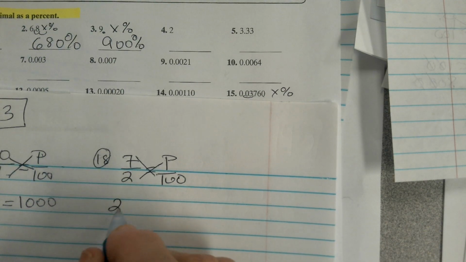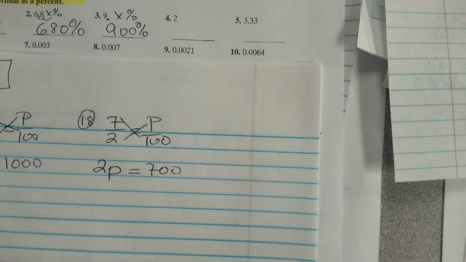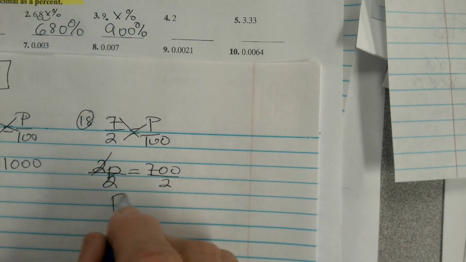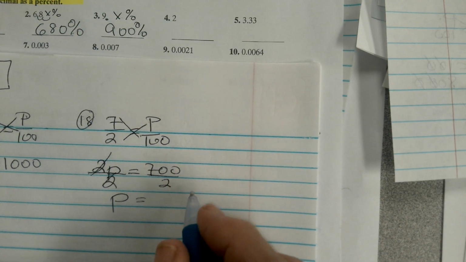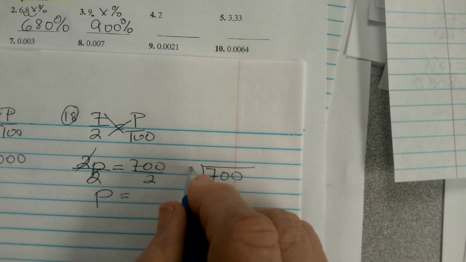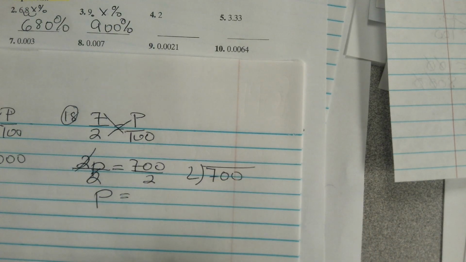So 2P is equal to 700. What do you have to do? Divide by 2. You cannot use calculators. So this one is going to be, I'll do it to the side, 700 divided by 2, is that 350 even? Yes. I think so. Yeah, we should know what half of that is.